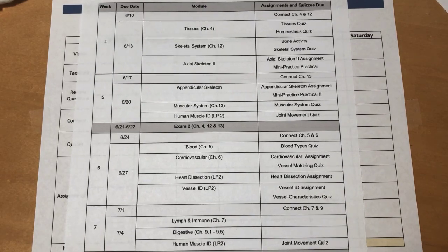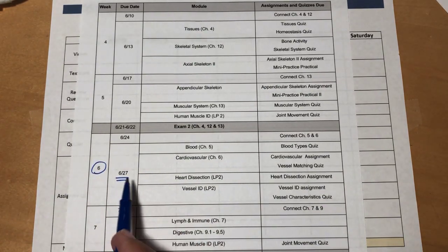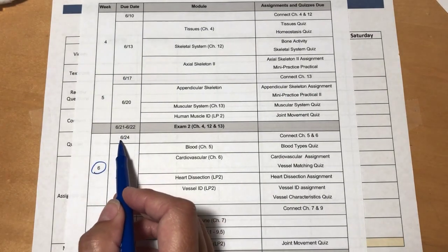The syllabus is really your contract with your professor over what's due when. And I set mine up by week. So we're in week 6 right now, where most of the stuff is going to be due at the end of the week on Saturday, on the 27th. We also have a few things that are due.